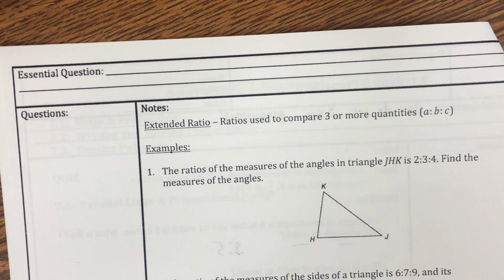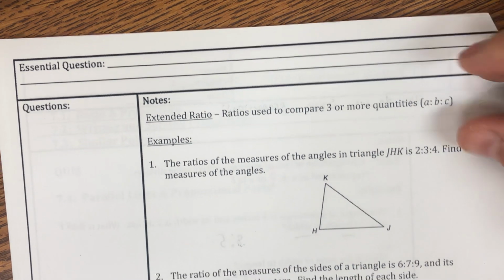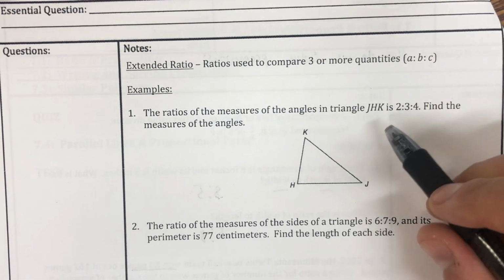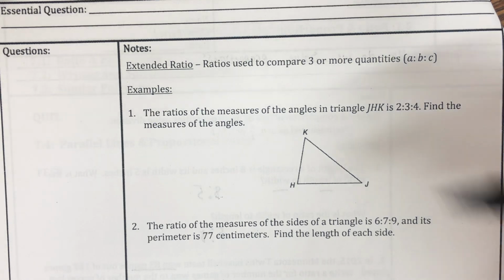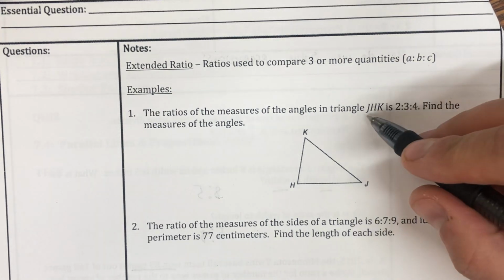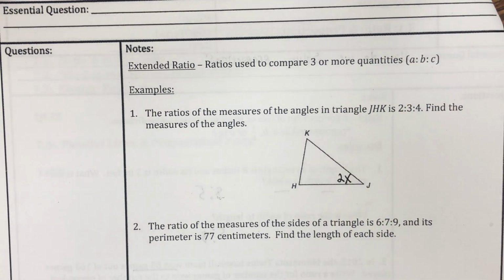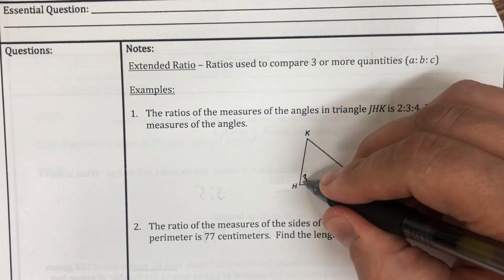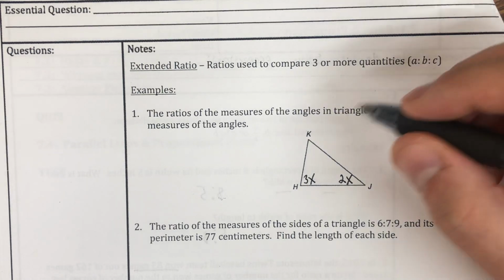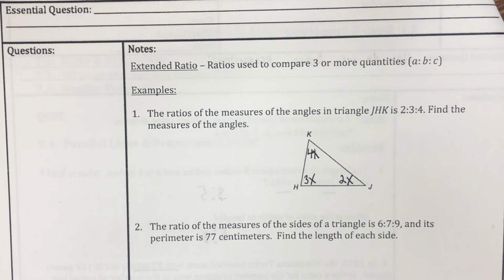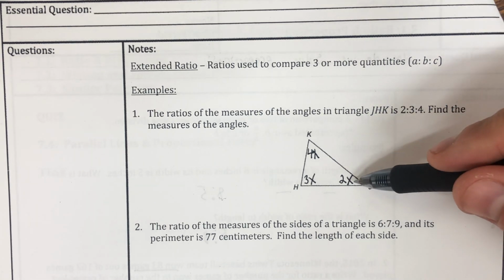So the key here is we have to remember how many degrees the angles of a triangle have to add up to, and that's 180. Now, since it's 2 to 3 to 4, all of these are unknown. So one of the angles, angle J in this case, which was first, is 2. So I'm going to call that 2 times x because it's an unknown value, 2 times something. And then H is 3x and K is 4x. The problem wants us to find the measure of each angle. For us to do that, first we have to solve for x.